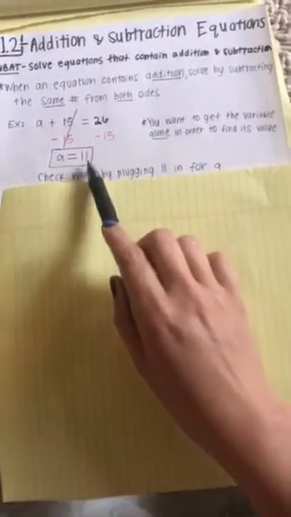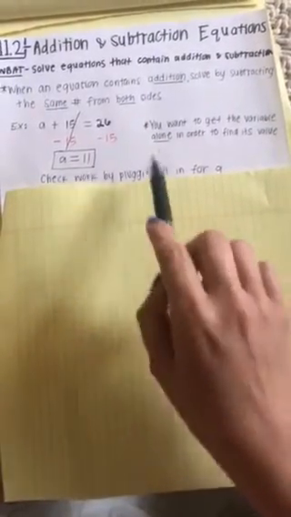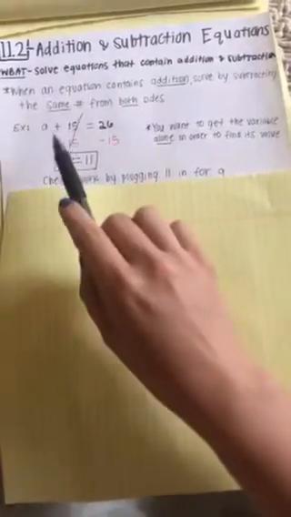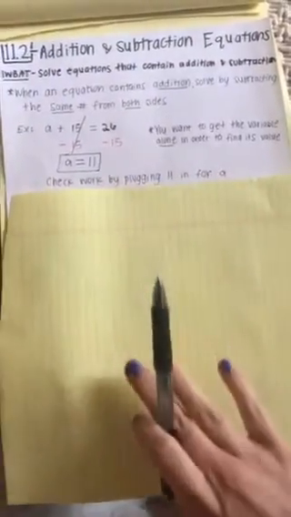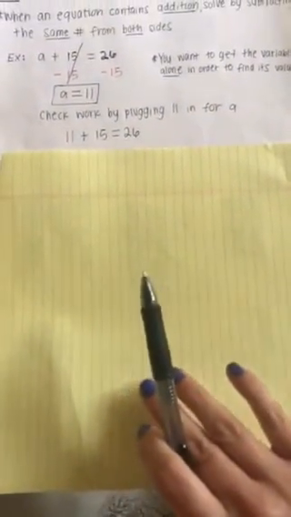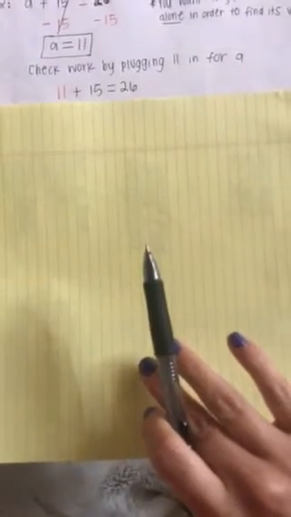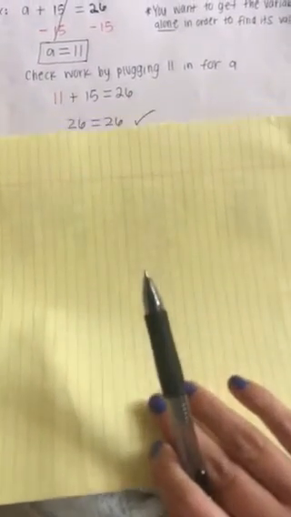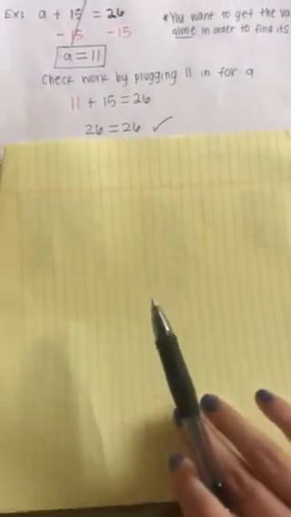But you always need to check your work, and there's an easy way to check your work. You're going to check it by plugging in your answer. So you got 11. We're going to see if that's correct by plugging 11 in for a in the original equation. So we're going to rewrite the original equation with 11 now. So instead of a plus 15, we're saying 11 plus 15 equals 26. Let's find out if that's true.